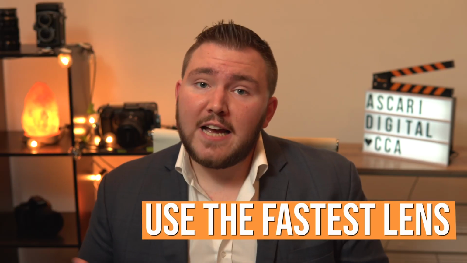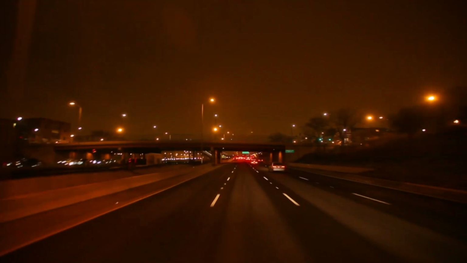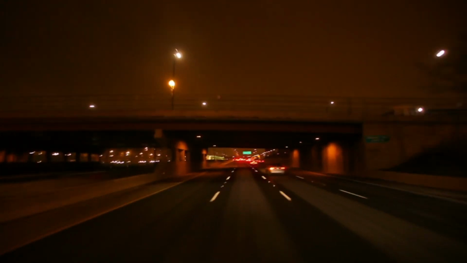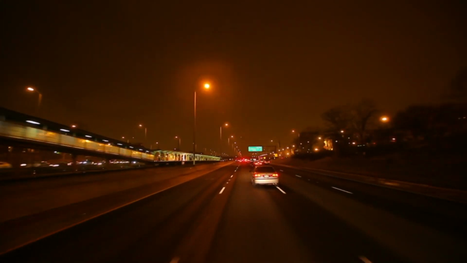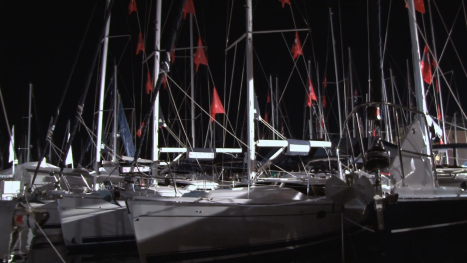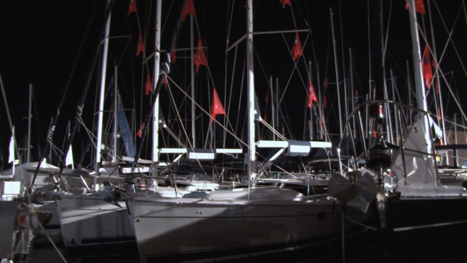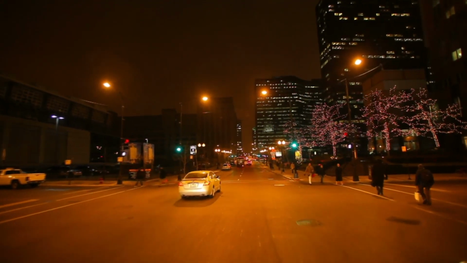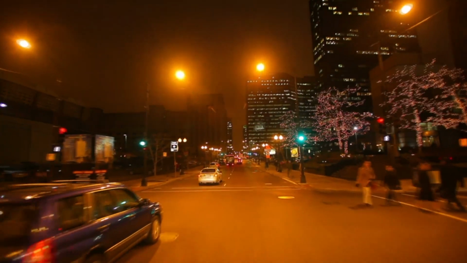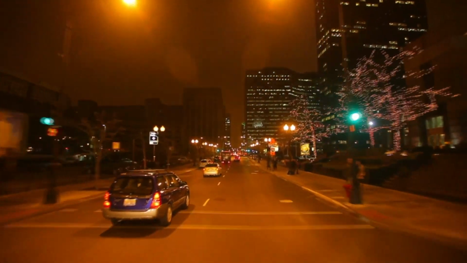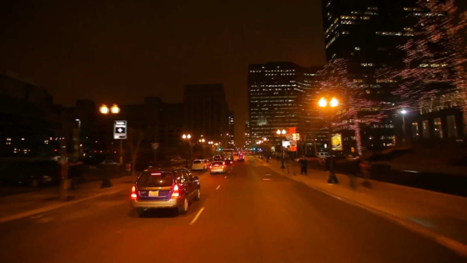Now, when we say fastest lens, we mean lenses that have really, really wide open apertures at their most open f-stop. So for instance, I'm shooting this video with a lens that could go to a 1.8 f-stop, which is pretty fast. Some lenses, like the kit lens or a lot of zoom lenses, usually have much slower wide open f-stops, like a 3.5 or a 4.5 or a 5.6. So we want to try and shoot with the fastest lenses possible.